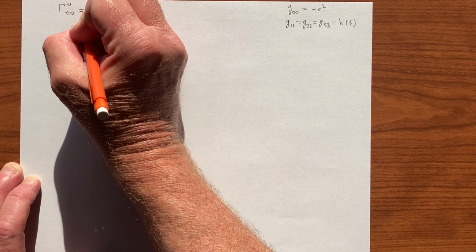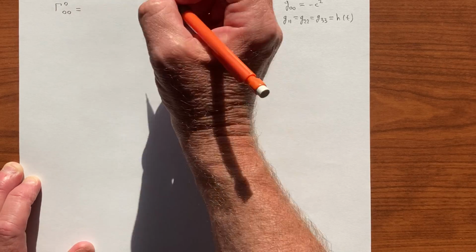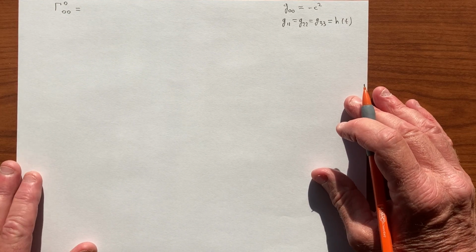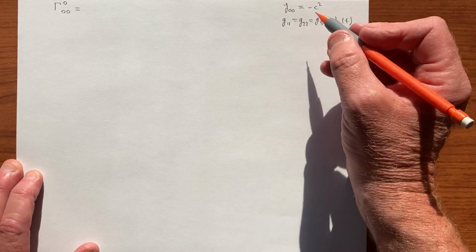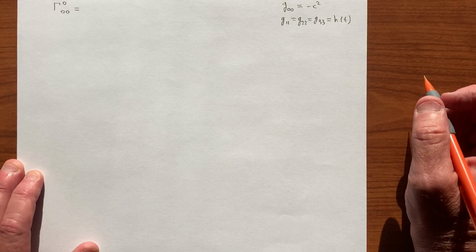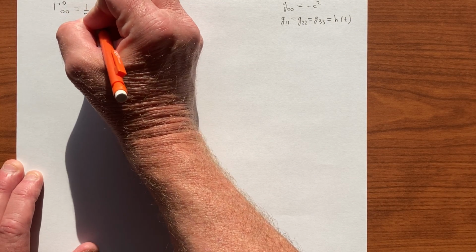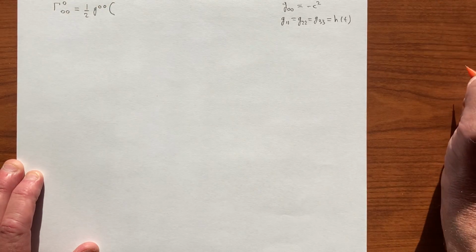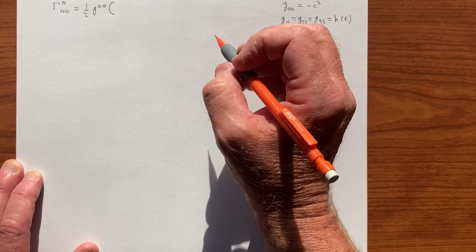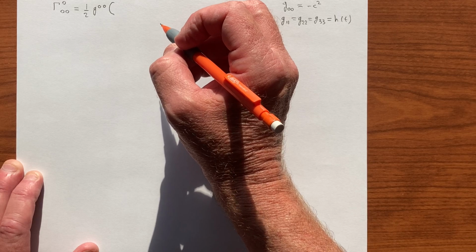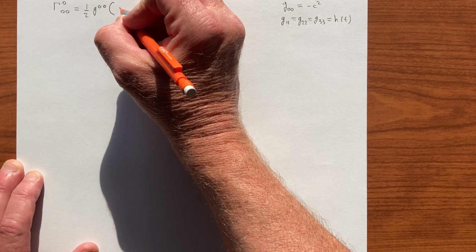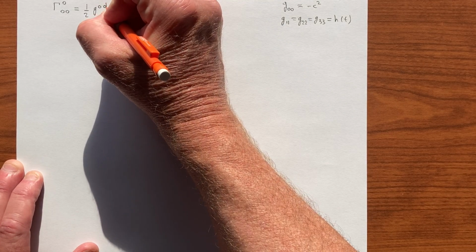We could start there, of course, a natural place to start. We won't go through all of them. We'll argue by symmetry here that certain things will be the same. So this becomes 1/2, right? We have the inverse, g^00. Well, let's just go through this.